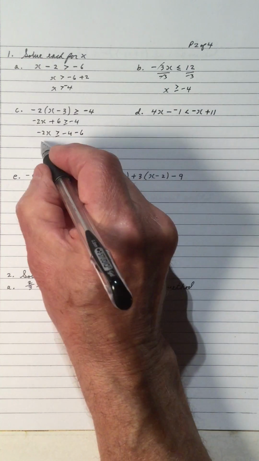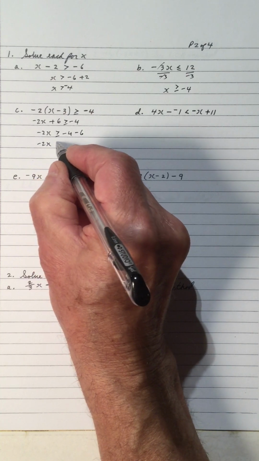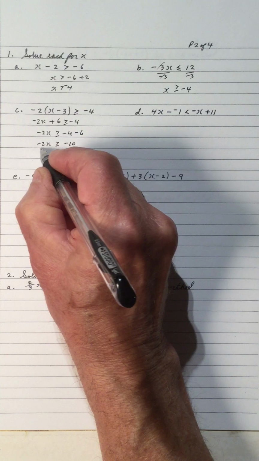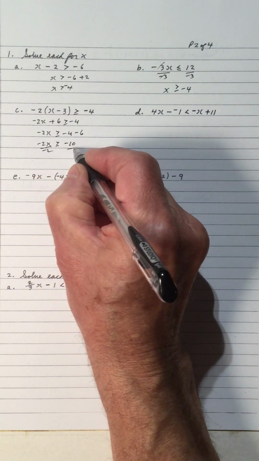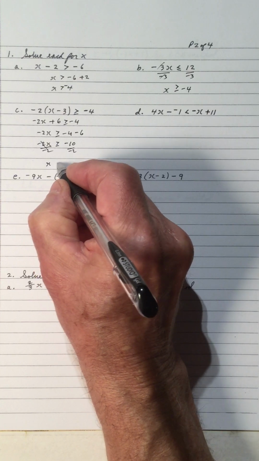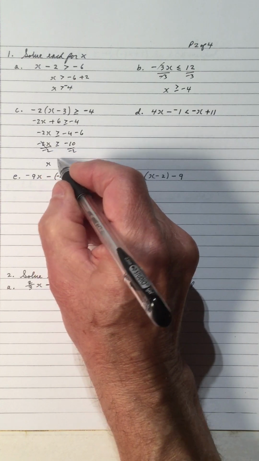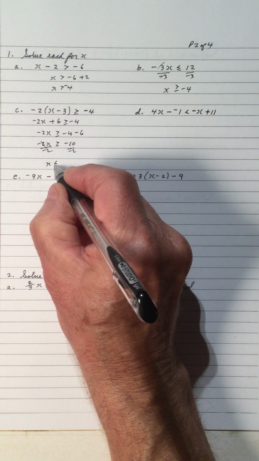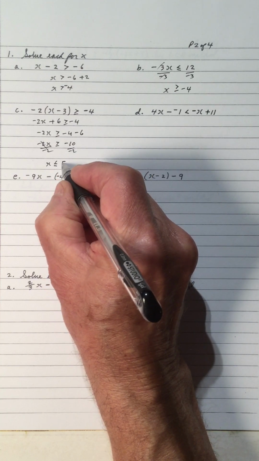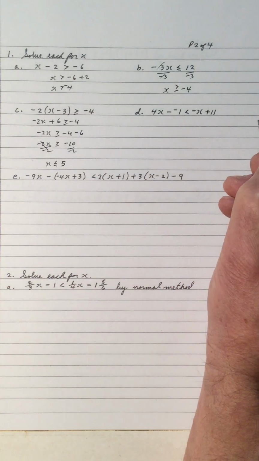Transposing it over to the right side, so negative 2x is greater than or equal to negative 10, and we divide by negative 2 and they cancel, so x is, because we're dividing by a negative, greater than becomes less than or equal to, negative divided by negative is positive, so we get 10 divided by 2 is 5.